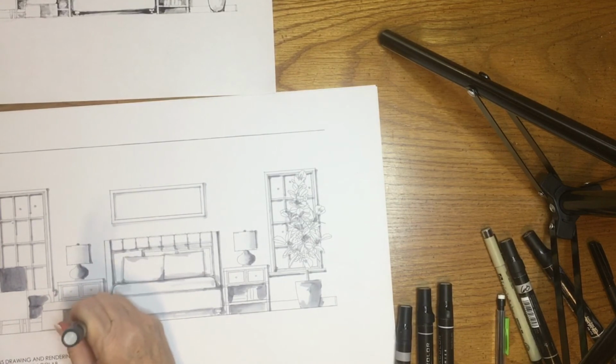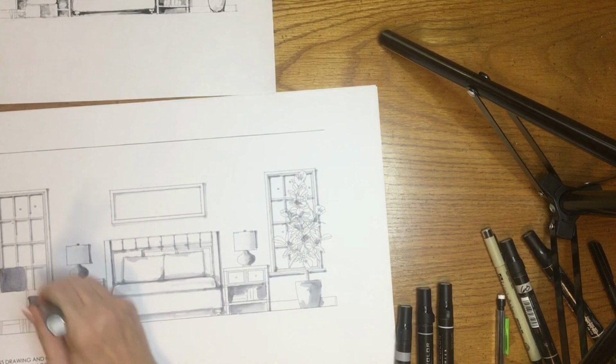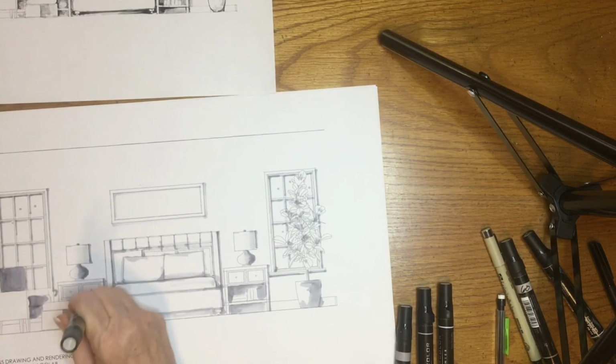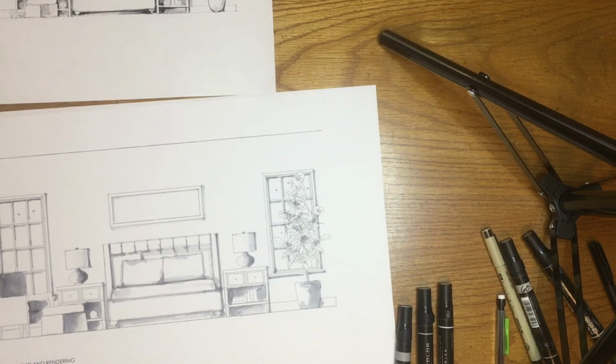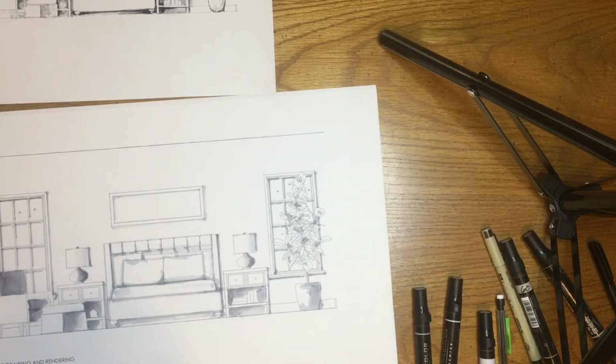I kind of like the look of the watermarks, but if I had a little bit of 10% and you didn't like it, you can of course soften those out. Let me see if I push a little more, if I can get some of that watermark pushed out.